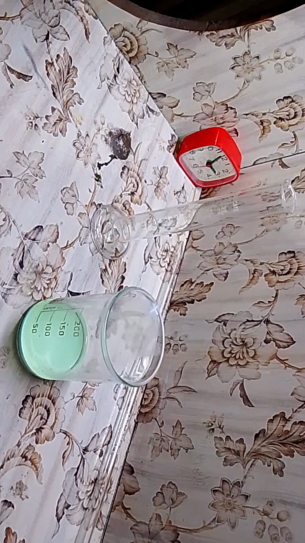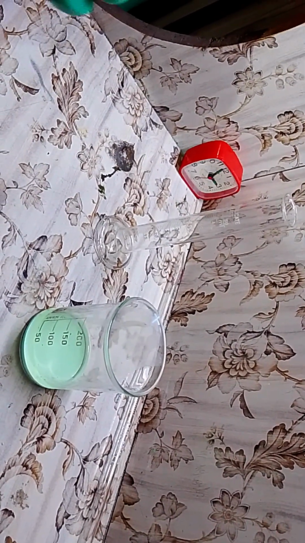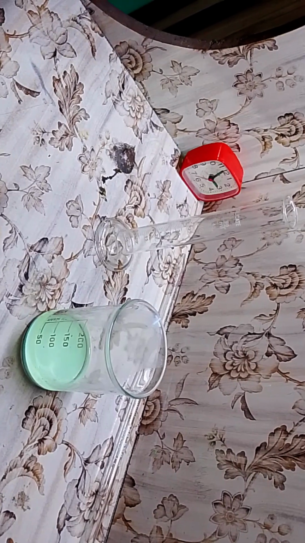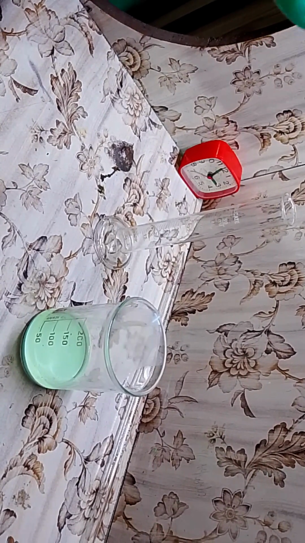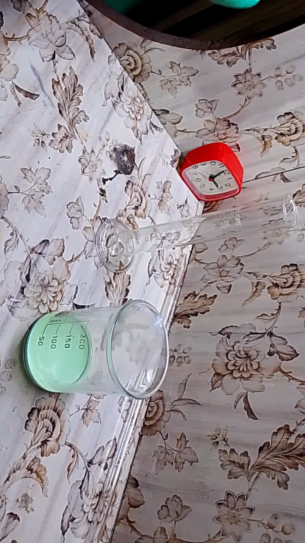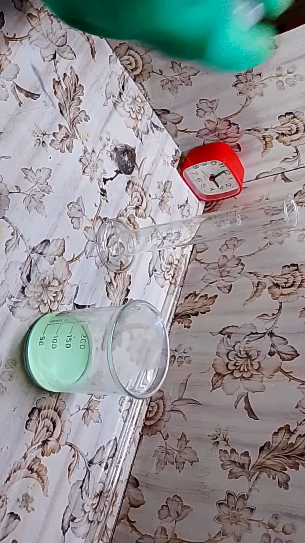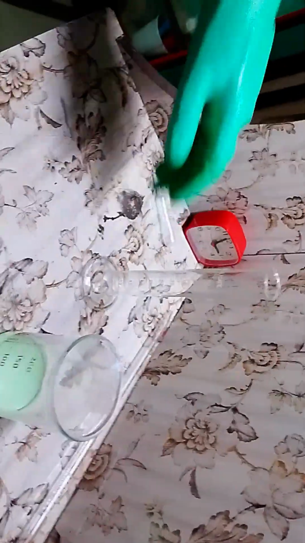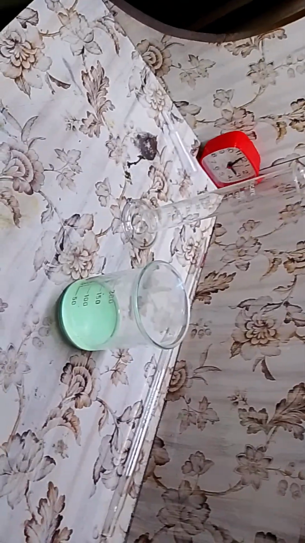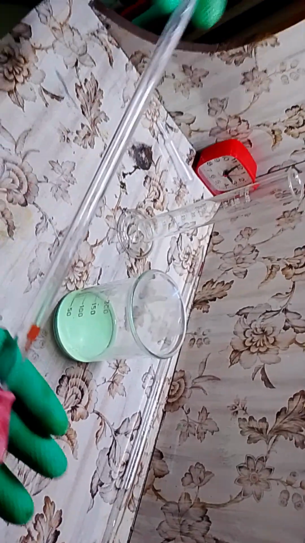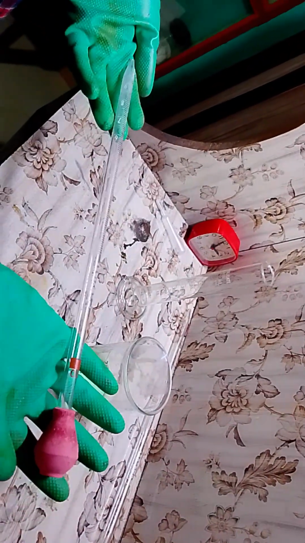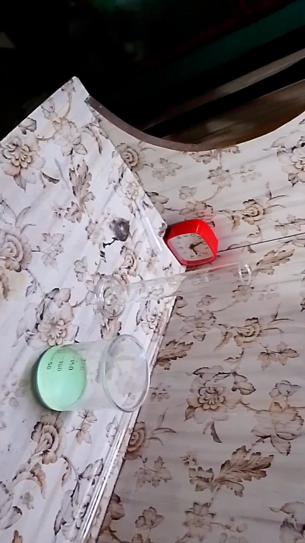I could use my glass dropper, but it is a little dirty and I don't want to contaminate this. So I'm going to use this one. Okay, no problem, this one is also fine. This is my trusty glass dropper.